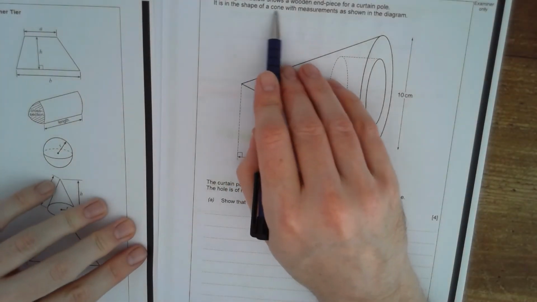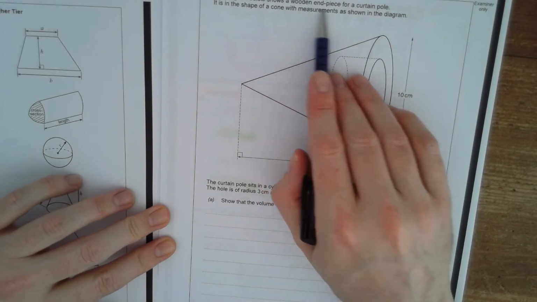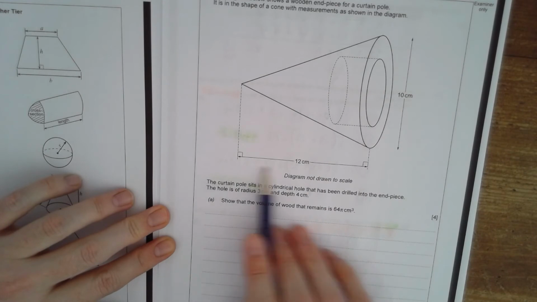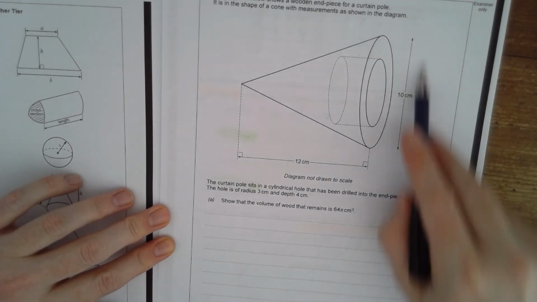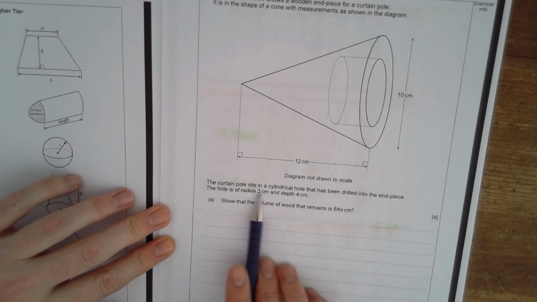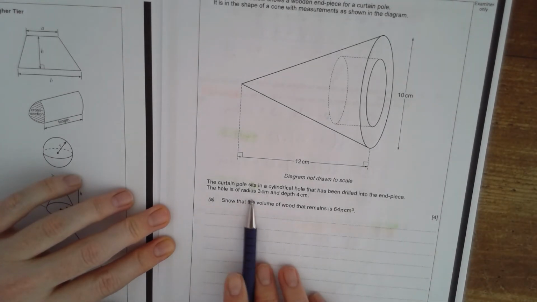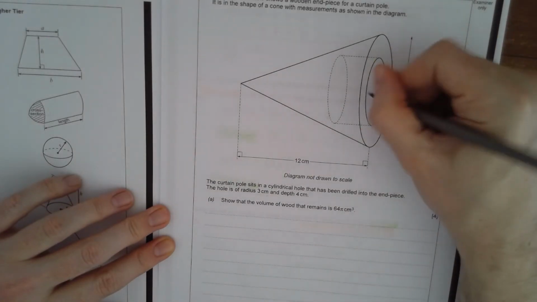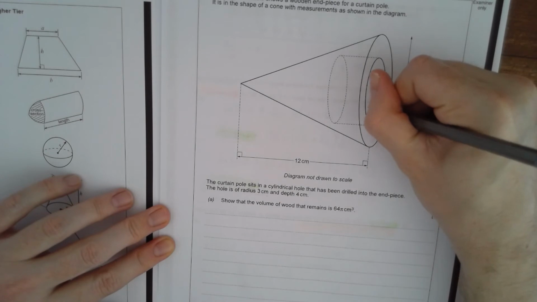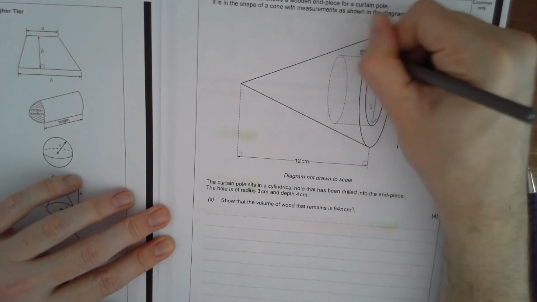It says, in the diagram below, the wooden end piece for a curtain pole. The diagram below shows this. Okay, in the shape of a cone with measurements shown in the diagram, so 12 height, diameter of 10. And then it says, a cylindrical hole has been drilled into the end piece. The hole has a radius of 3, so I'm going to go and draw these in, okay? Radius obviously going from the centre to there, that's 3. And then it has a depth of 4. So this dotted line here, that's 4 centimetres.